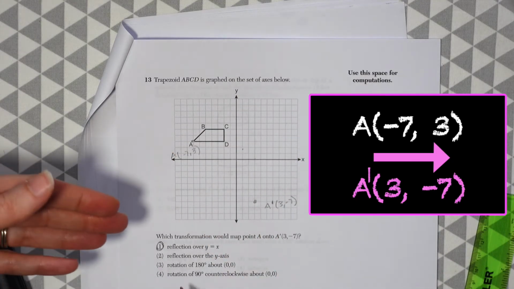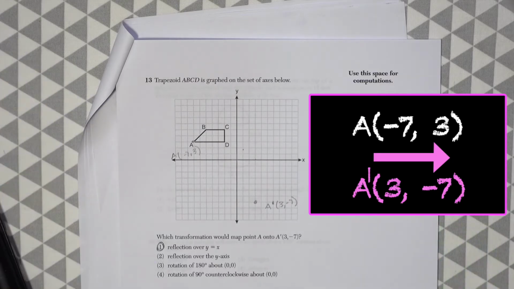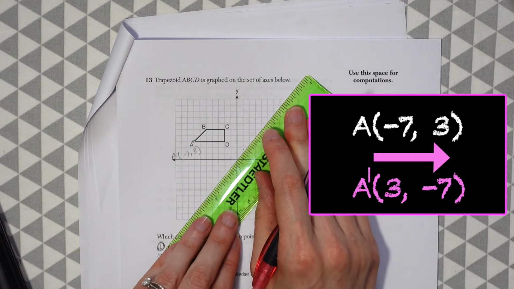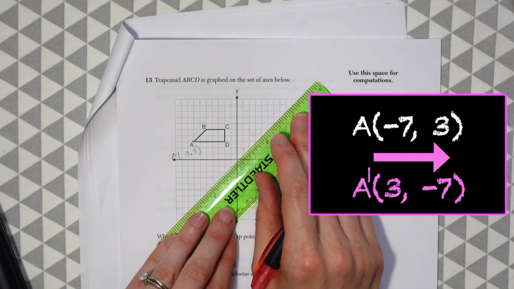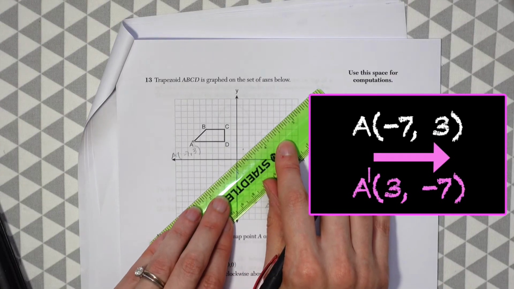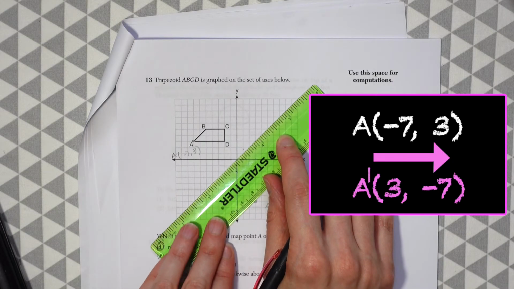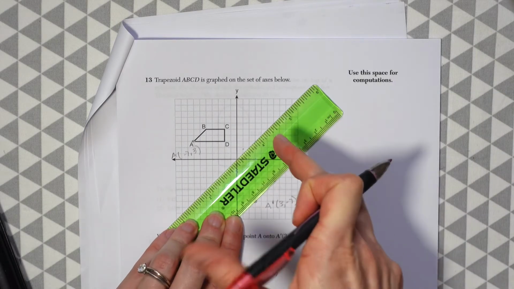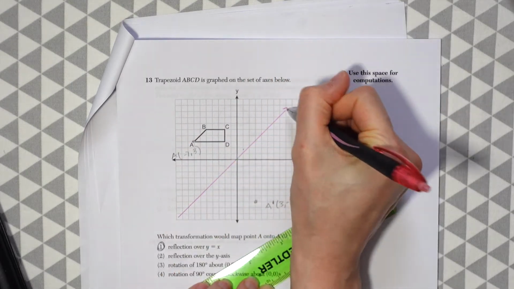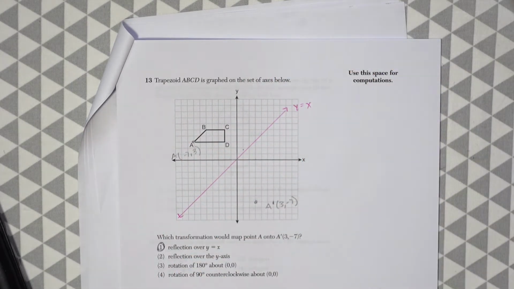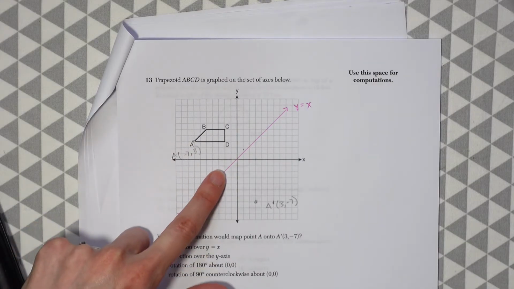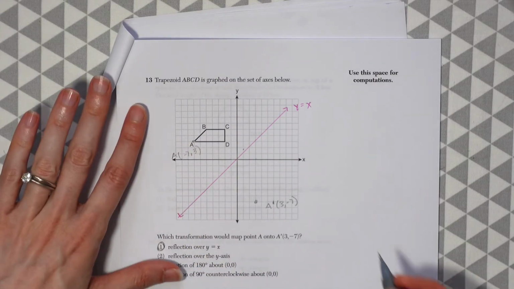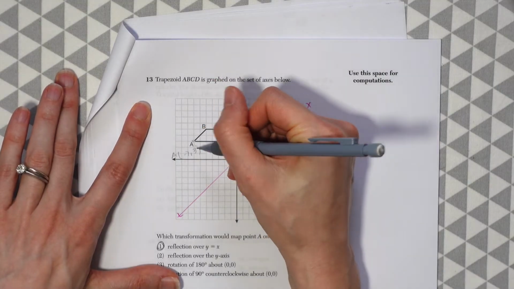So now we could see if we were right, if we were to look at these answer choices, the reflection over the y equals x is the only one that makes sense. So if you drew, so this is a line y equals x, it just goes diagonally straight through the coordinate plane. And if you counted the number of units from each point to the line y equals x, you would see that they were equal.